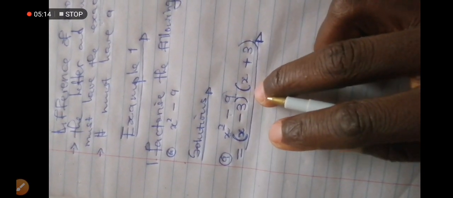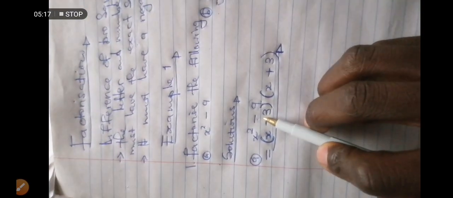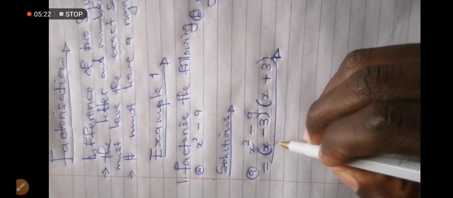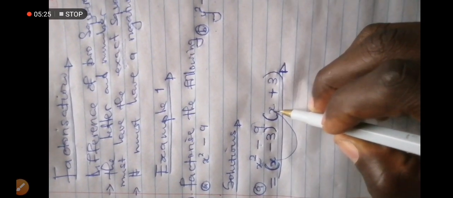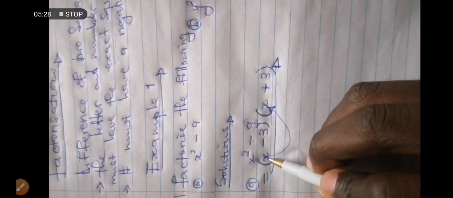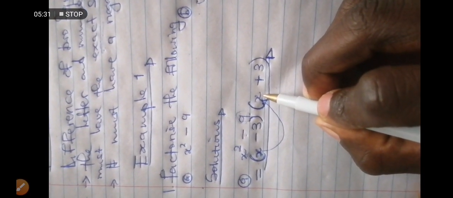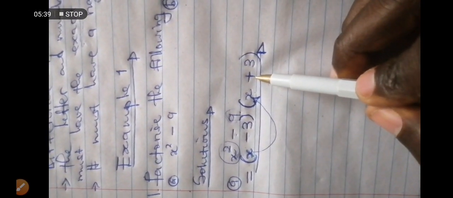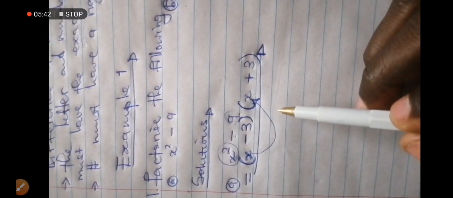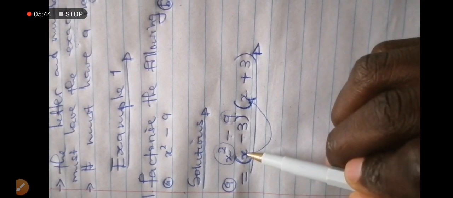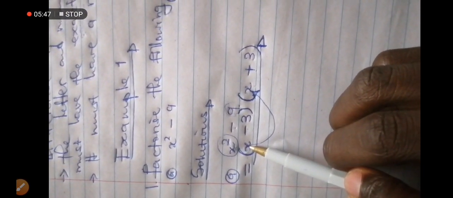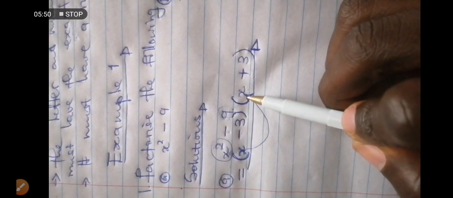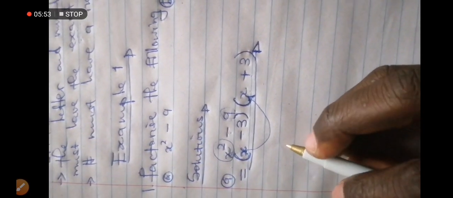You might have this question right now: why do you put a negative sign and a positive sign? Let me explain. If you multiply the first number in the first bracket and the first number in the second bracket, you must get x squared.